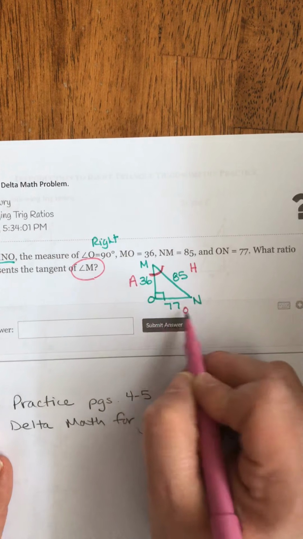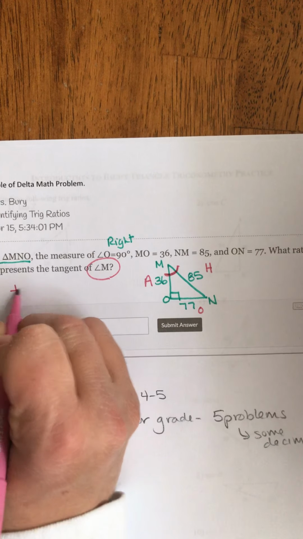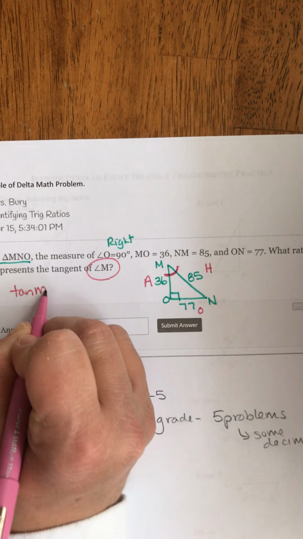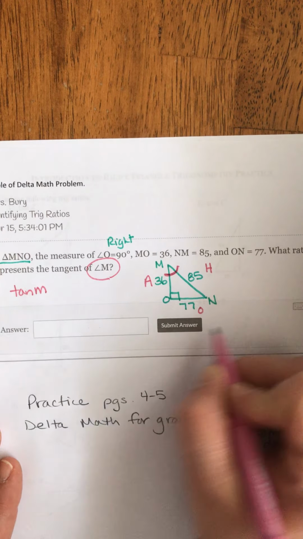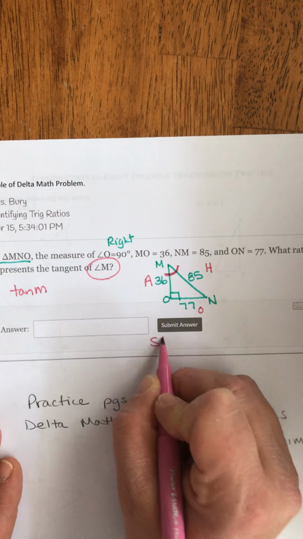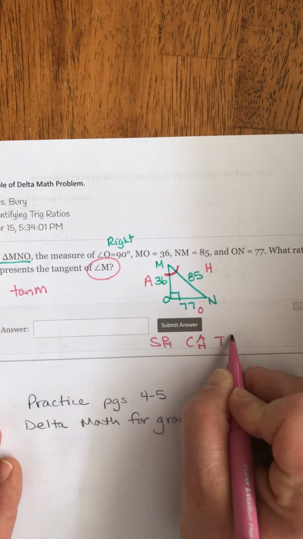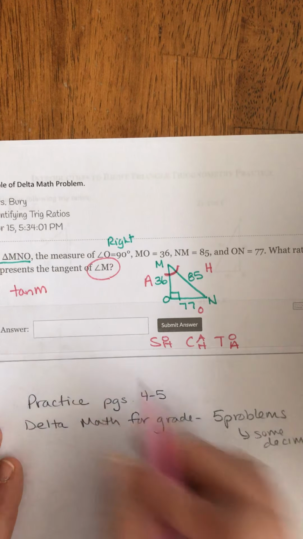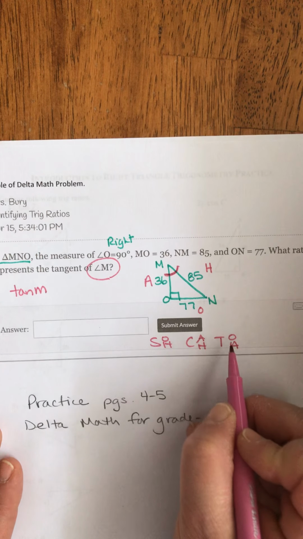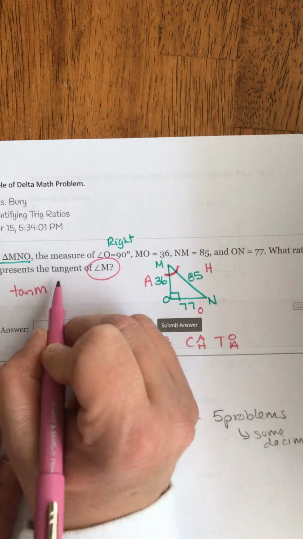So I have HOA labeled. And they're asking me for tangent. So the tangent of M can be found by doing SOHCAHTOA. SOHCAHTOA should be on the top of all your papers when you're doing this. Tangent is found by doing O over A, so that would be 77 over 36.